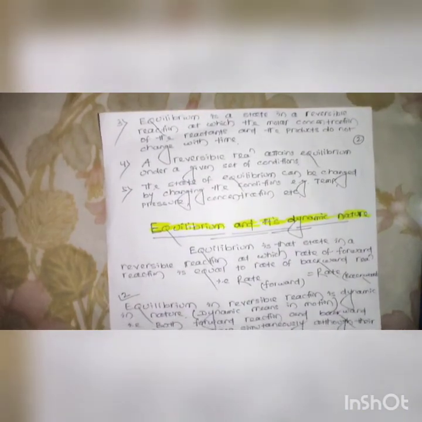Okay, then the third point I am just citing in front of you. Equilibrium is a state in a reversible reaction at which the molar concentration of the reactants and the products do not change with time. That means at the state of equilibrium, the concentration of reactants as well as products do not change with respect to time period.